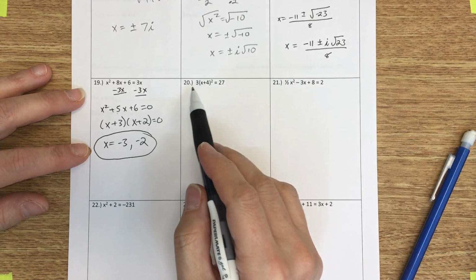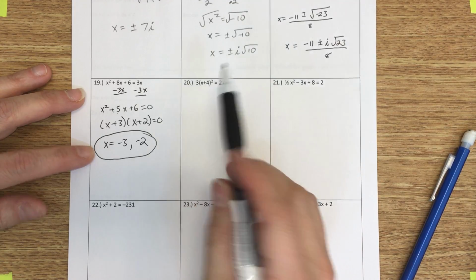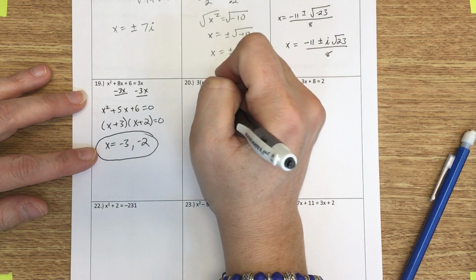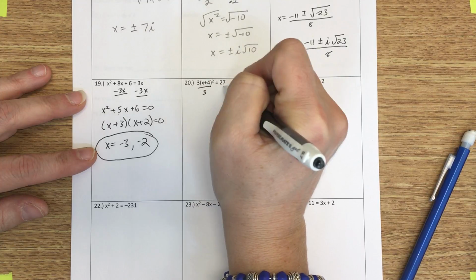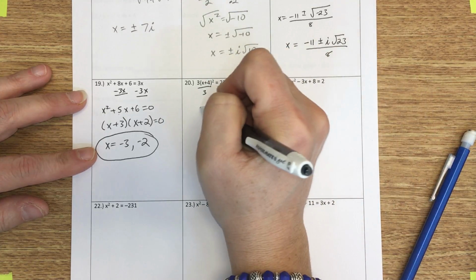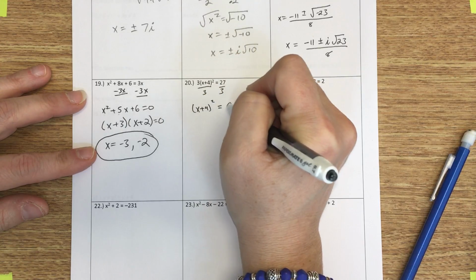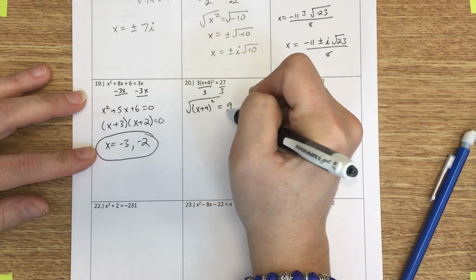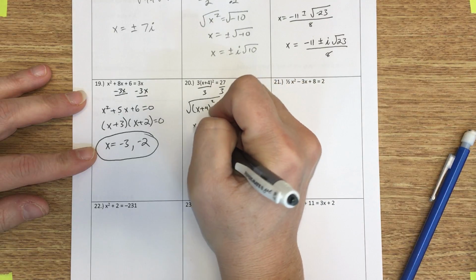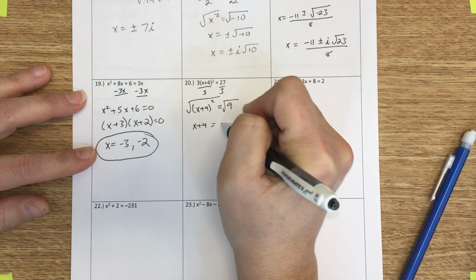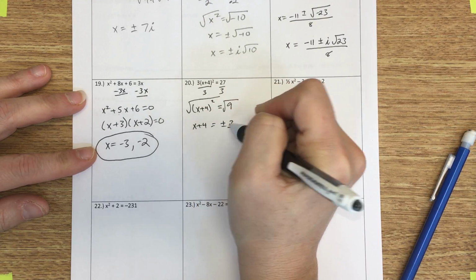All right, when I get to number 20, this is going to be another square roots problem because it's set up with those parentheses. I remember that from the beginning of the unit. I'm going to start by dividing by 3. I get x plus 4 squared equals 9. Now when I take the square root, I get x plus 4 equals plus or minus 3.